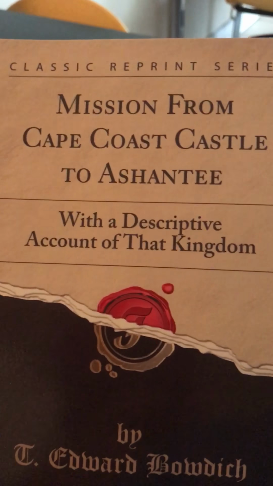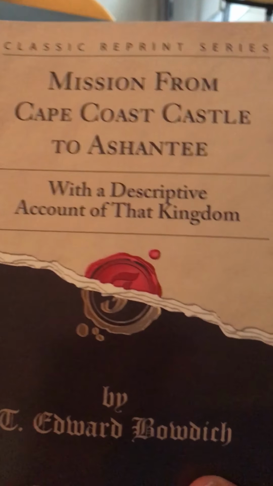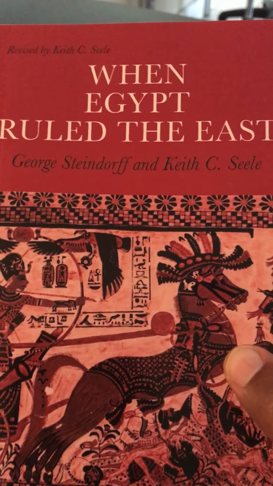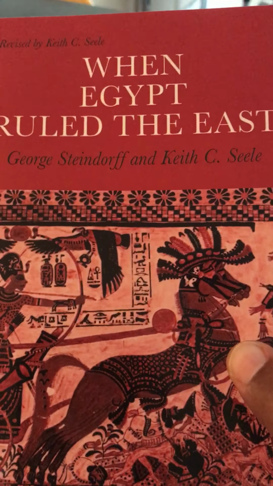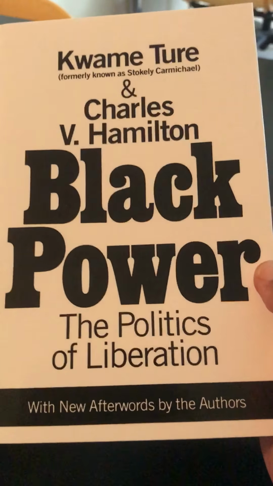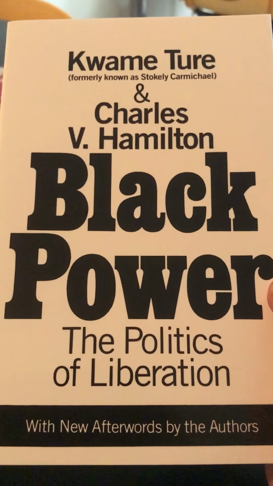Okay, next is Mission from Cape Coast to Ashanti. When Egypt Ruled the East. Very important book. Of course, the classic Black Power: The Politics of Liberation by Kwame Ture and Charles Hamilton.